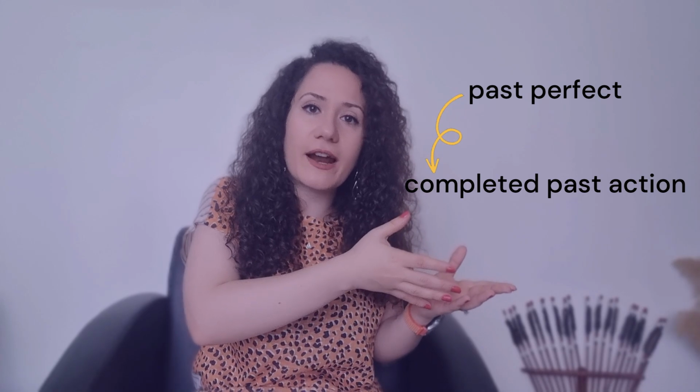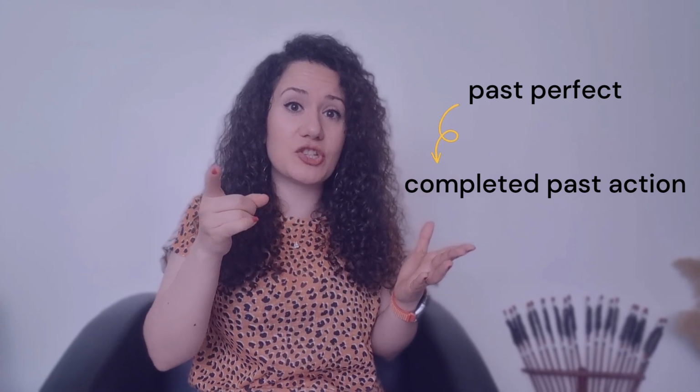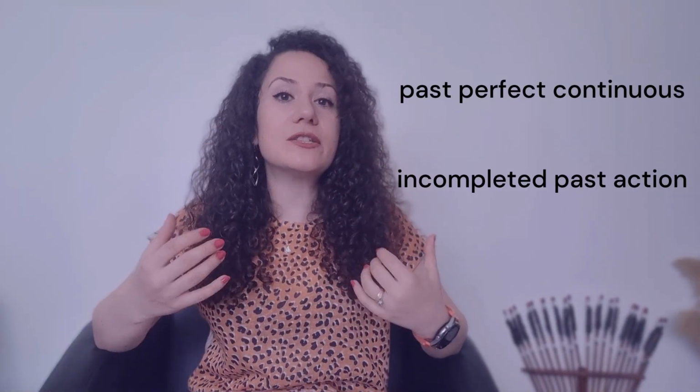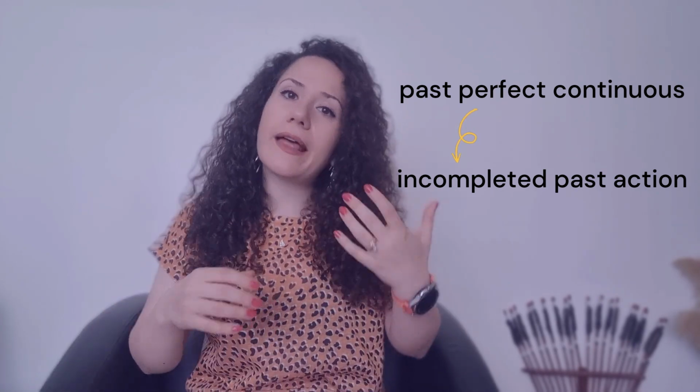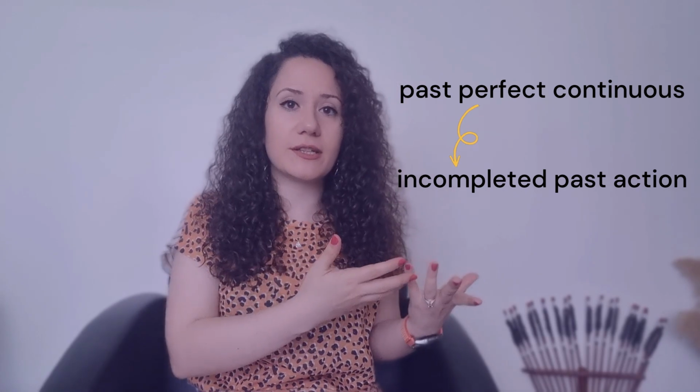We use past perfect tense to talk about a completed past action that happened before another action in the past. Pay attention. A completed past action. The sentence with past perfect shows a completely finished action. On the other hand, past perfect continuous tense is used to talk about an incompleted action that happened before another action in the past.